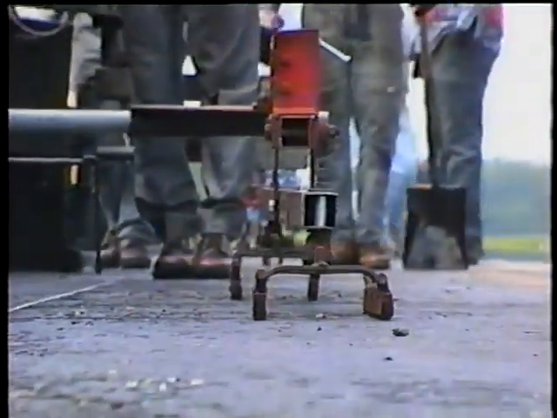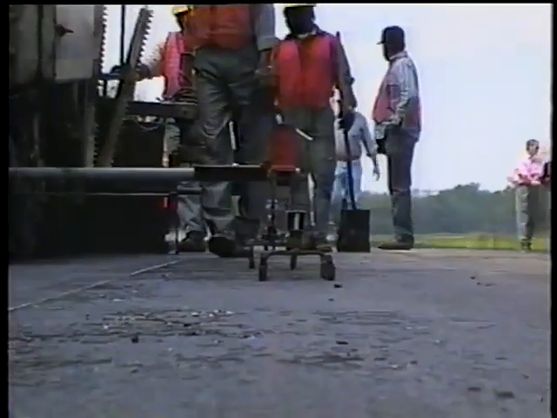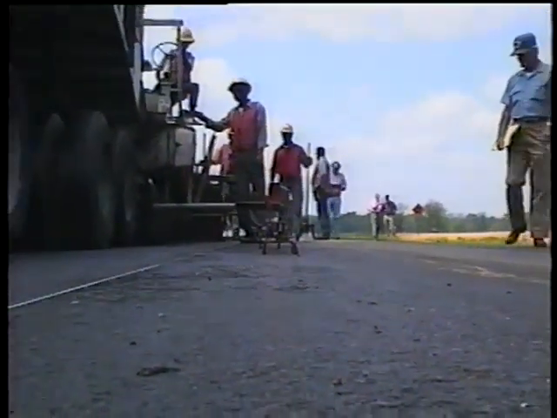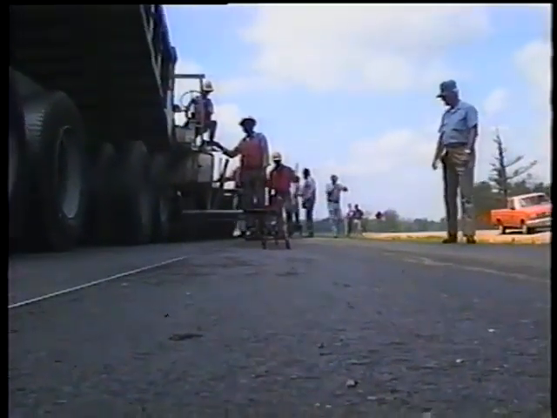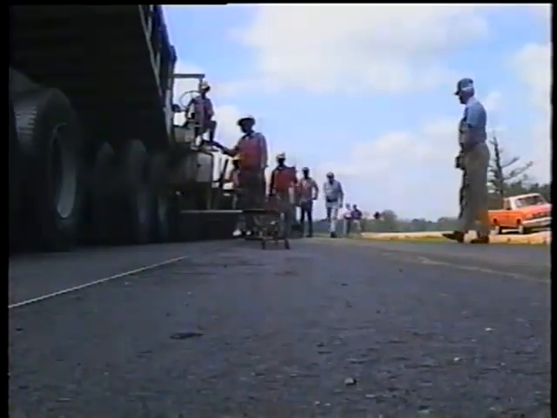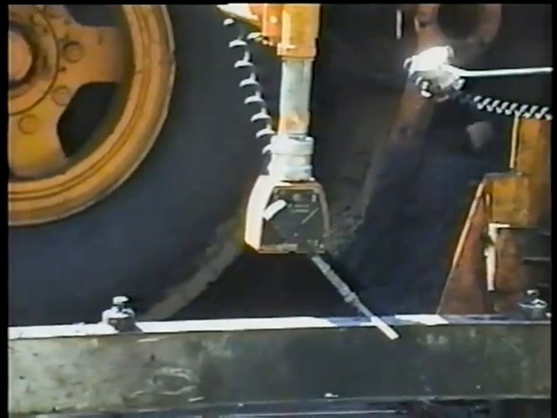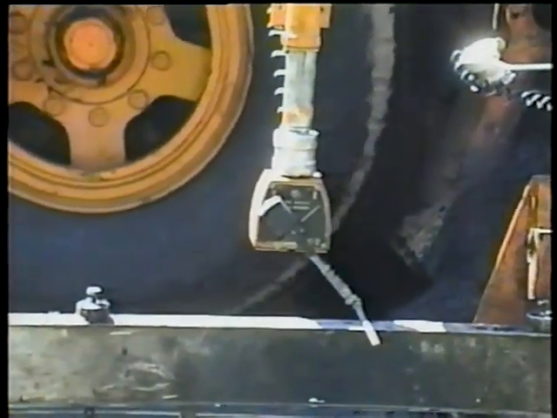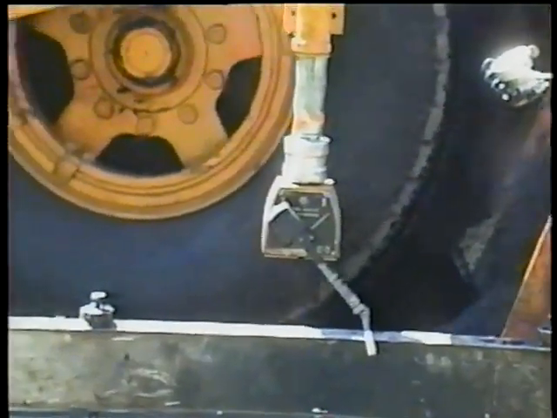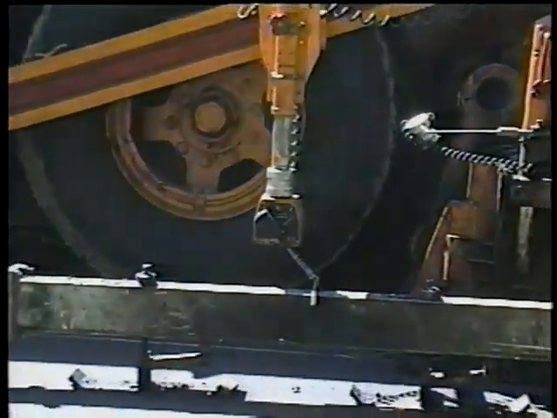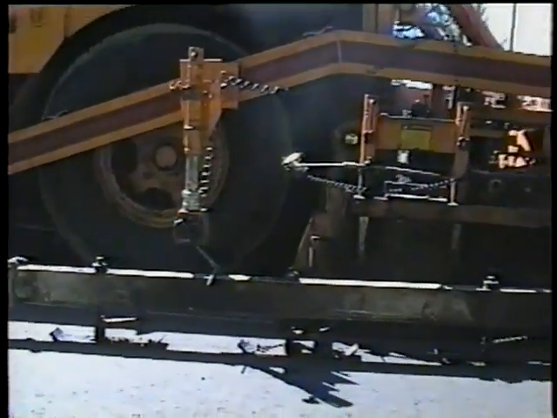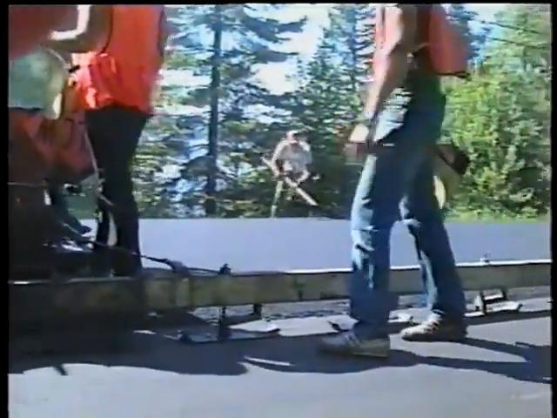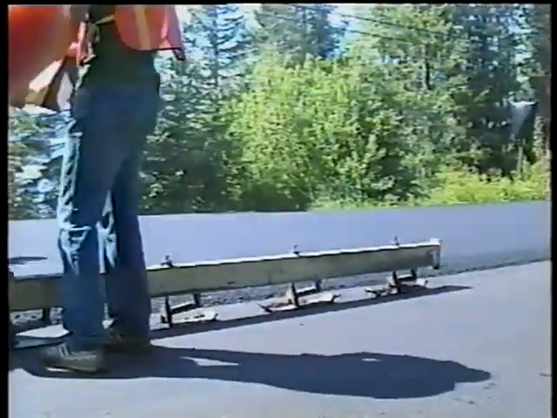Some agencies require that the grade be controlled with a sensing device and a long ski. The ski provides a moving reference for the sensing device. The sensor is located in a small box with an arm extending below it. The arm rests on the ski and detects bumps or sags in the surface. Then, through electronics and hydraulics, the screed is automatically adjusted to provide a smooth surface.